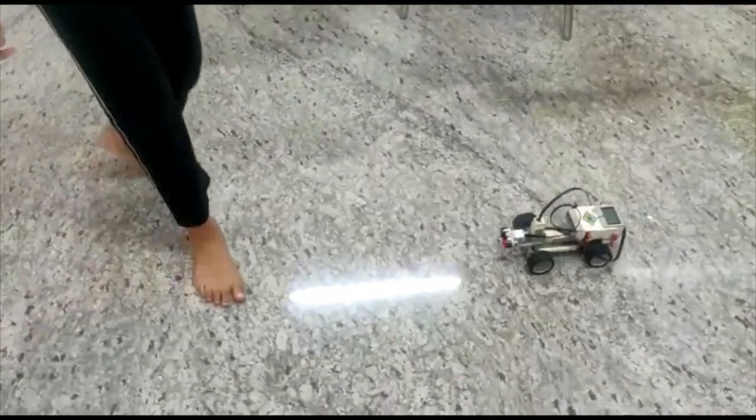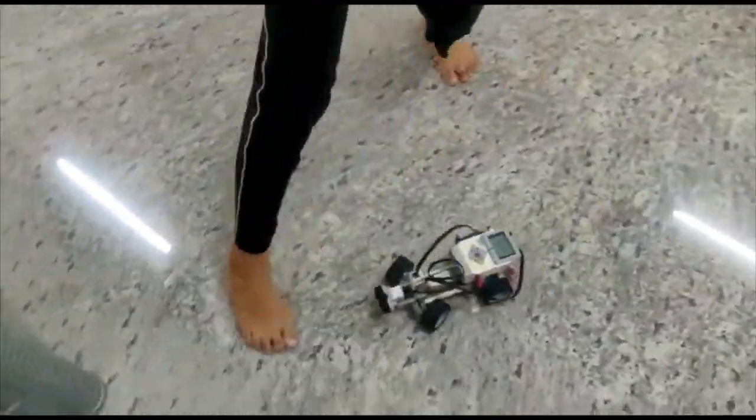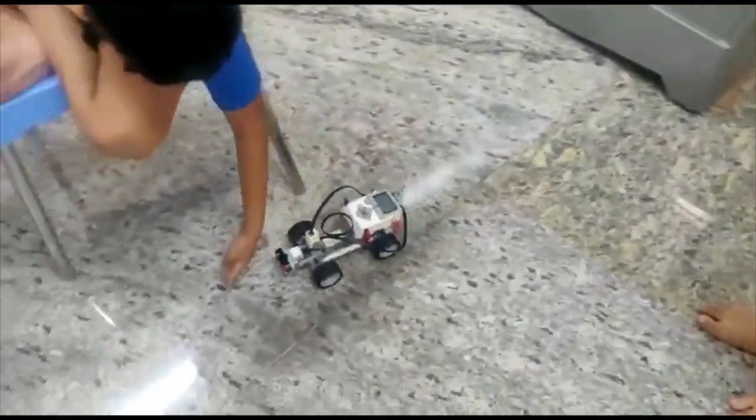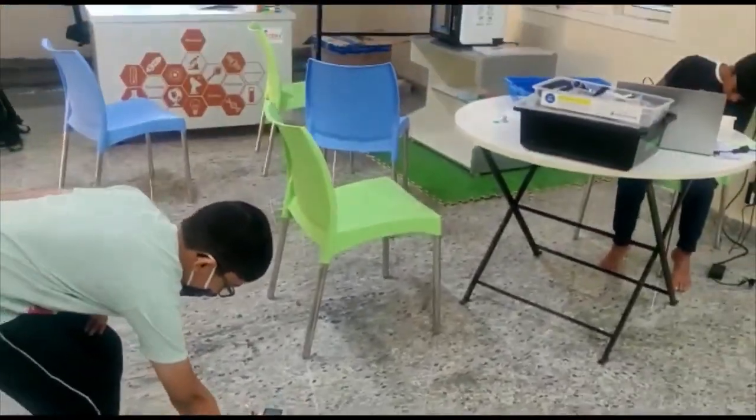I already explained my project. So it has an AI feature in it, so it can sense and avoid the obstacles.